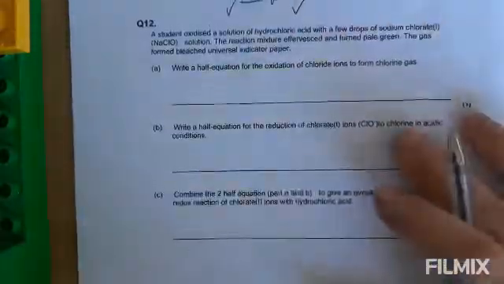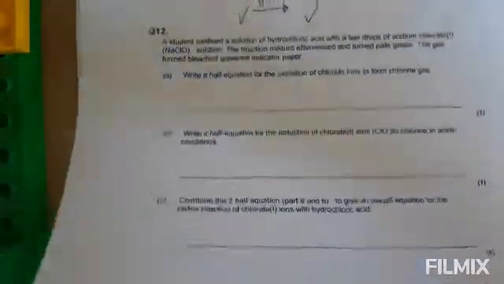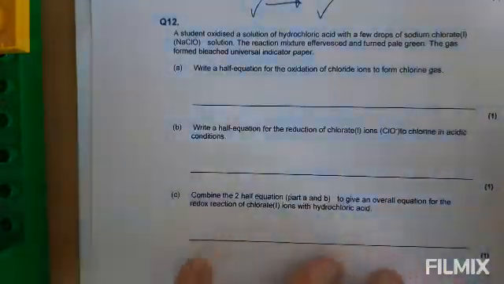Next, question 12. How many have I got here? How many questions have I got to go through? Gee whiz. Sorry, everybody, I gave you so many questions.